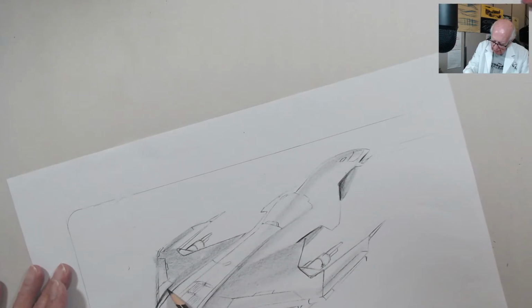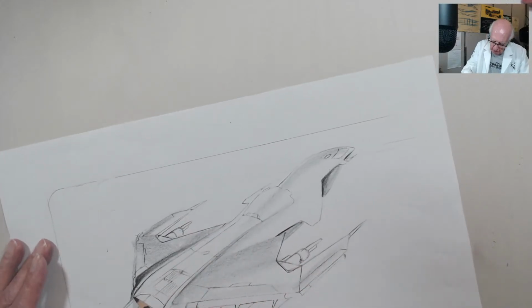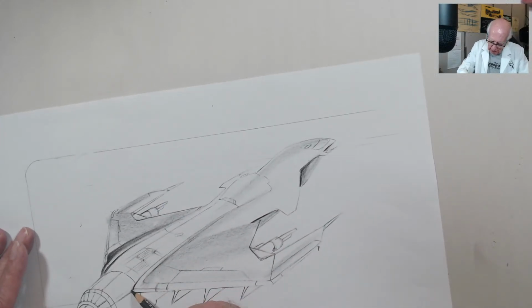A bit of shadow break along this far side of the wing. A little more line weight in through here.